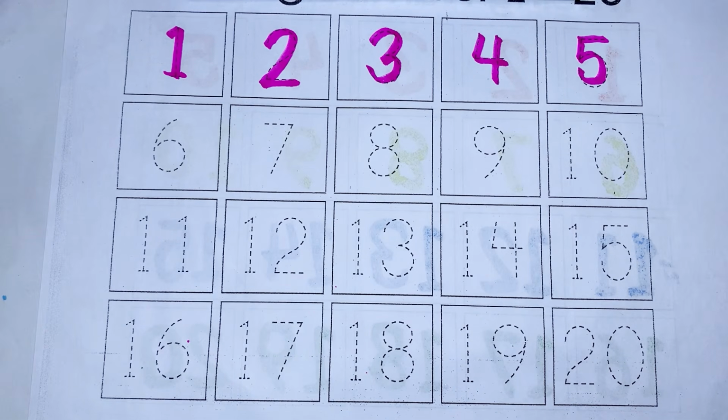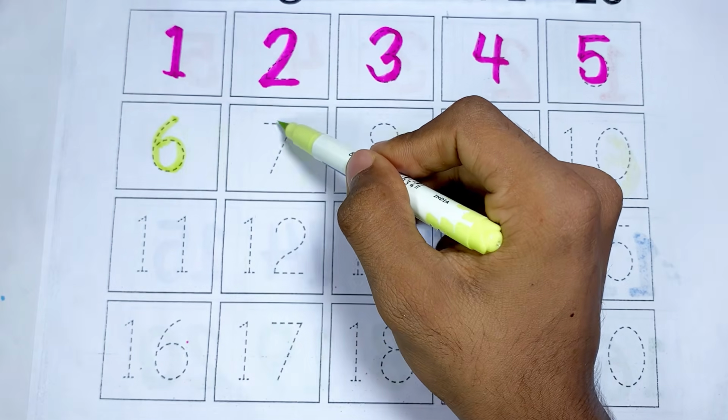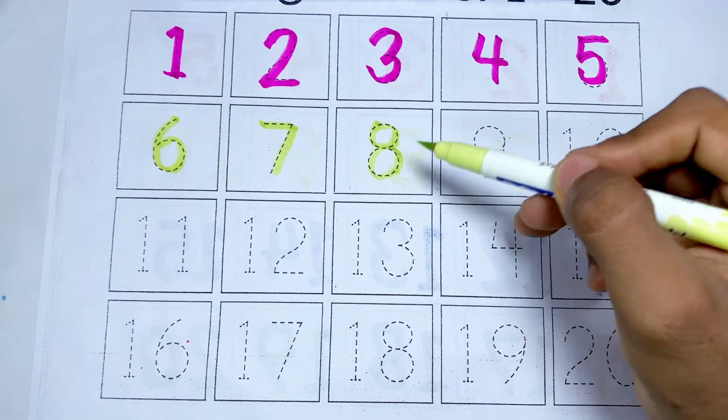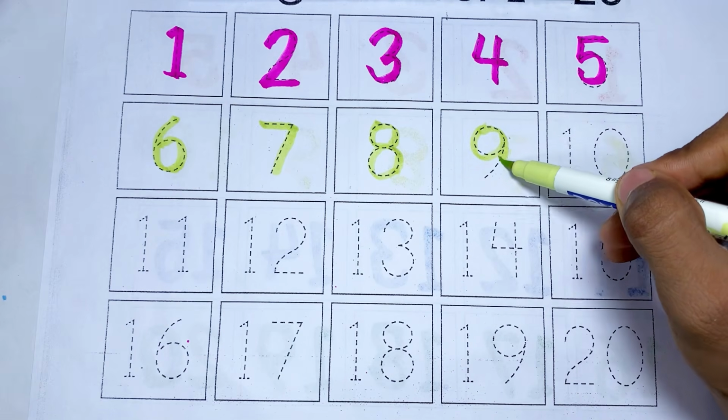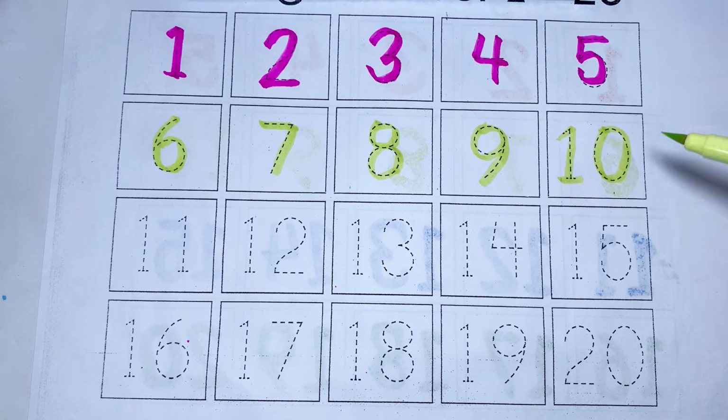The numbers of 6: 6, 7, 8, 9, 10. Now you draw 11.